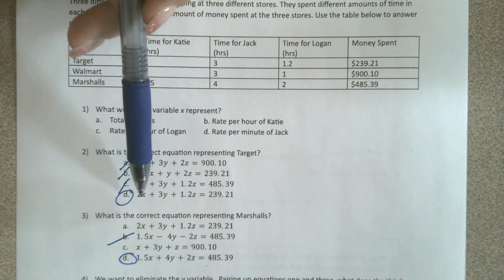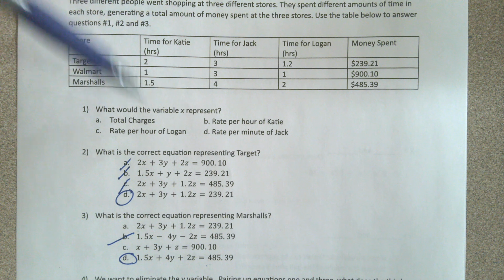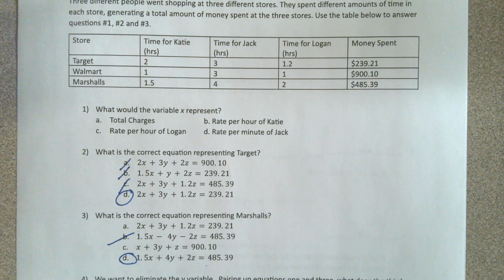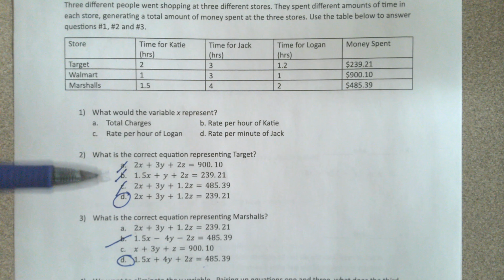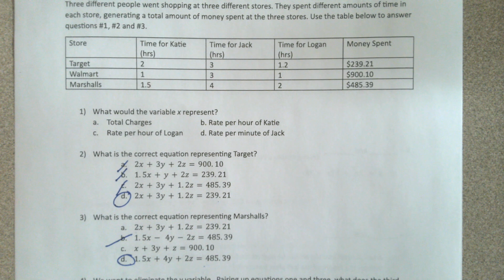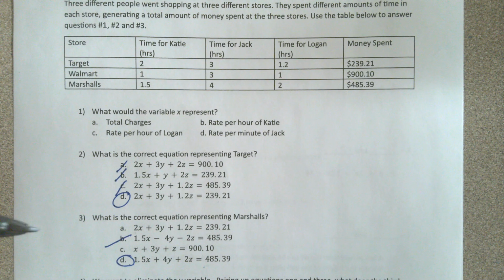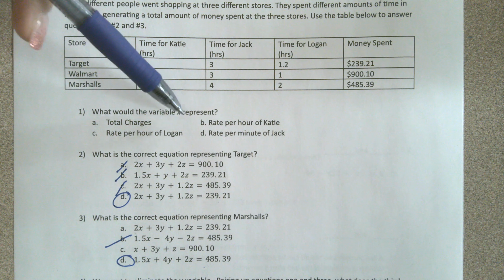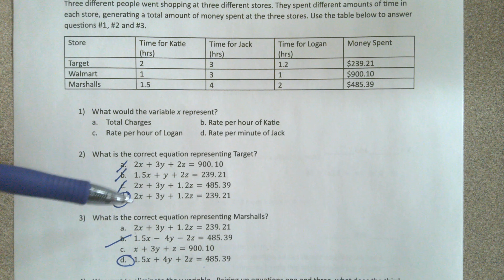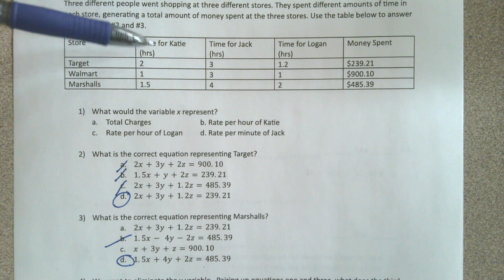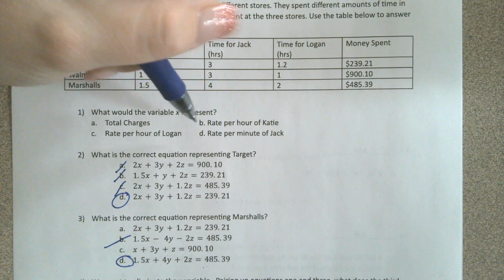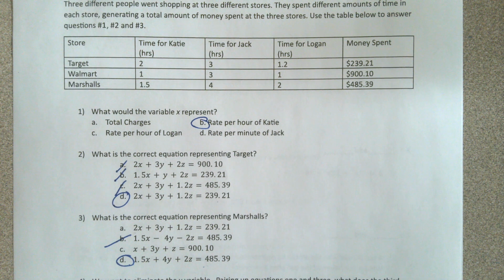Notice that when I did this, the first number was Katie's, and this was X in both equations. So this was X, the middle column was the Y, and then the last column was Z. So notice we would, if we wanted to actually solve this problem, be setting up a system of 3 equations and 3 variables. So going back to number 1, what would the variable X represent? As I've just pointed out, 2 and 1.5, those both came from Katie's box. So our answer choice is the one that has to do with Katie. B, rate per hour of Katie.